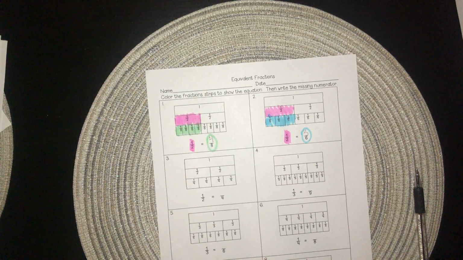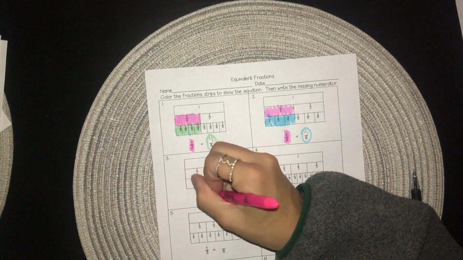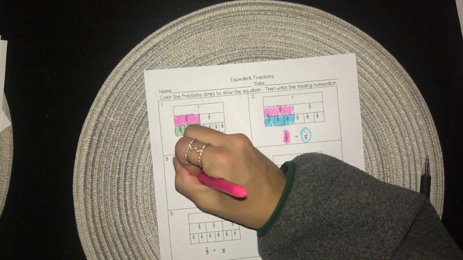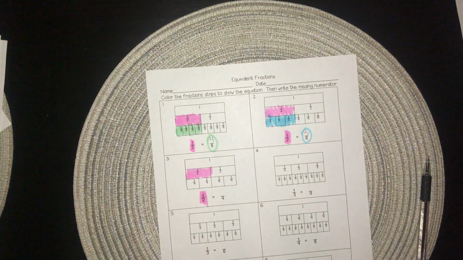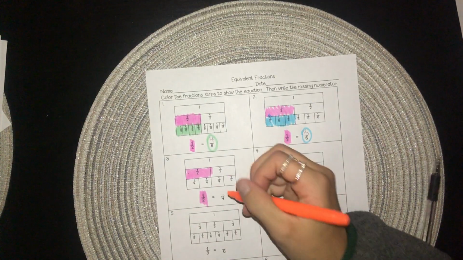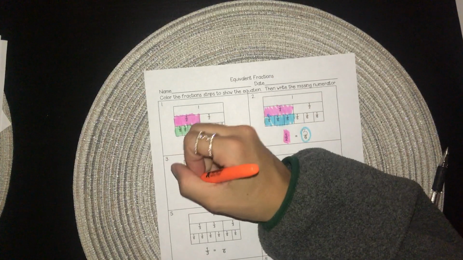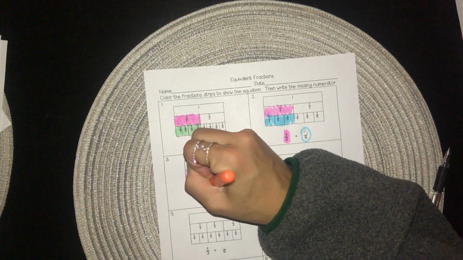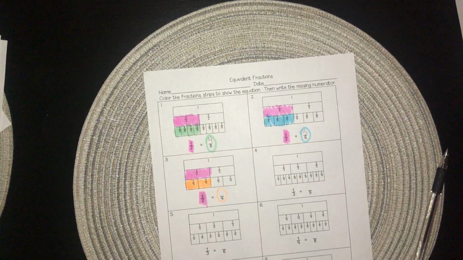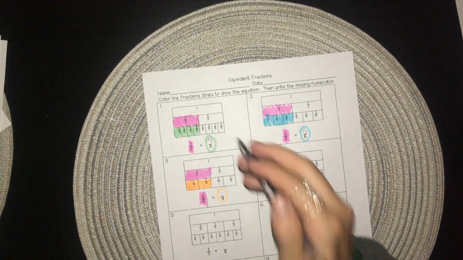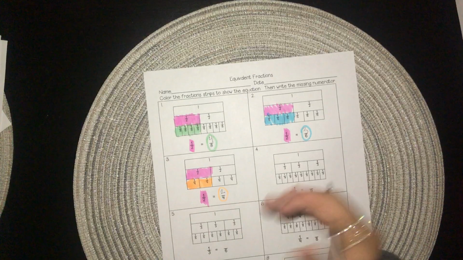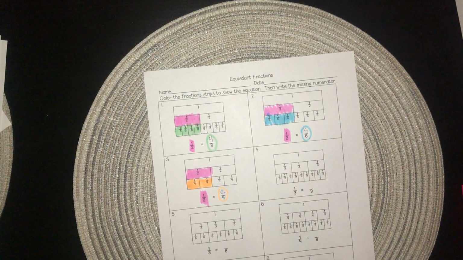I'll do one more right here just so it's a little more clear. So we'll shade 1/2 pink. And then they want us to compare it with fourths. So we'll shade the fourths up until the end of the half. And so we have 1, 2 of the total 1, 2, 3, 4. So 2/4, and 2 is half of 4, so we know that that's equivalent to 1/2.